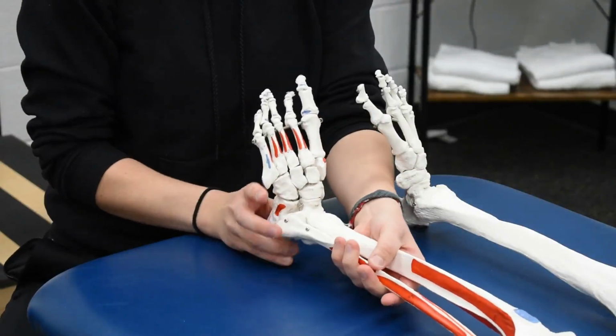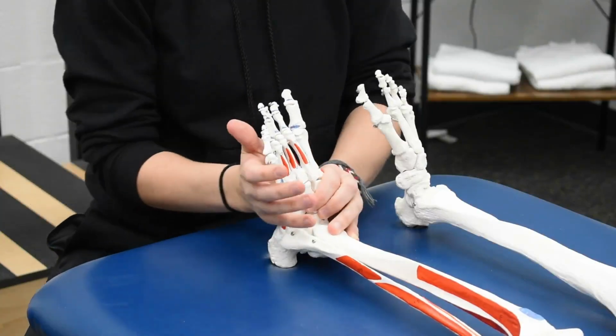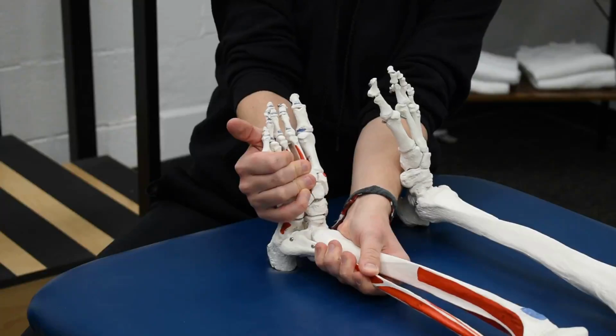Okay, next you can test the fibularis. This is going to be for L5 and S1. You loosely move the patient's foot into eversion, have them hold that there while you're grasping the lateral aspect of the foot and trying to pull that into inversion.